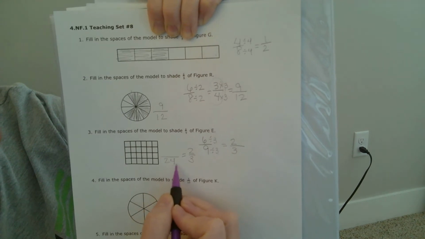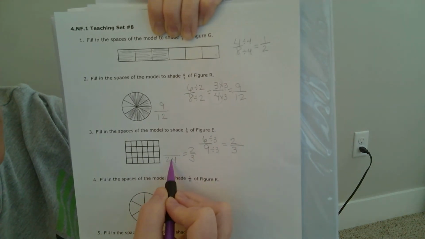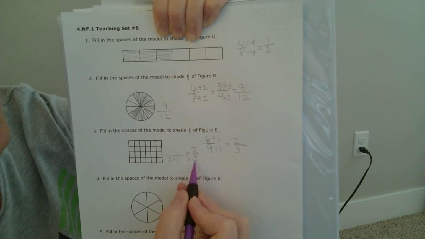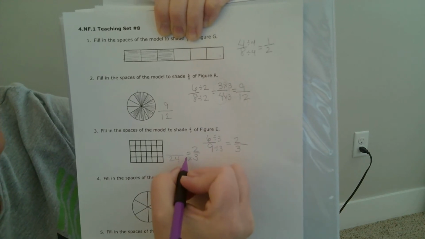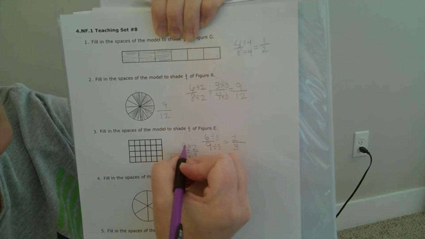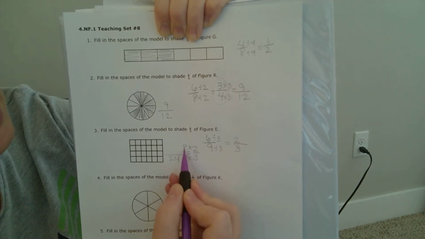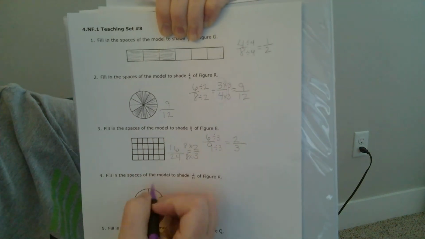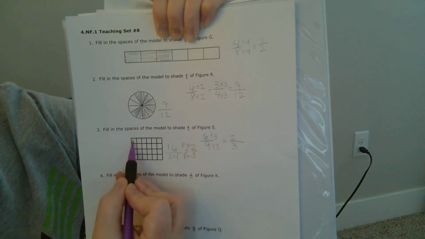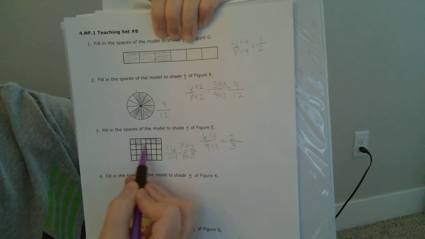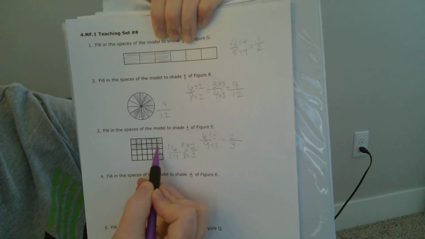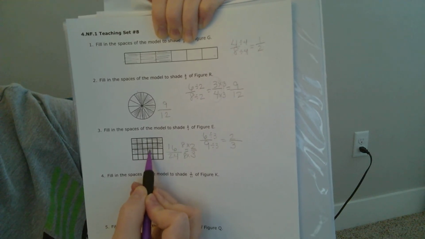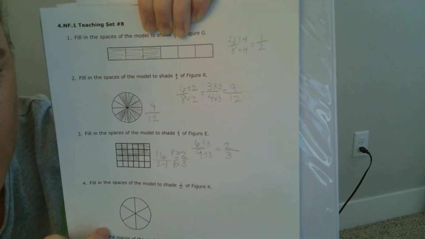So going from 3 to 24, I would say 3 times what equals 24. So 3 times 8, right? And then what we do to the bottom, we have to do to the top. So 2 times 8 is, okay, good, 16. So I'm going to fill in 16 of these. So that was 6, 12, 13, 14, 15, 16. So there's our 16/24.